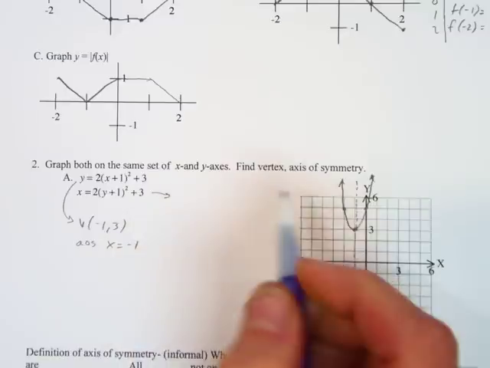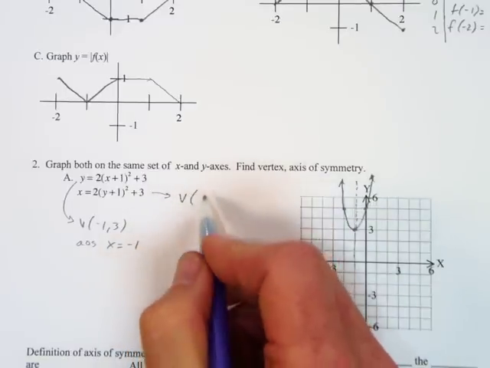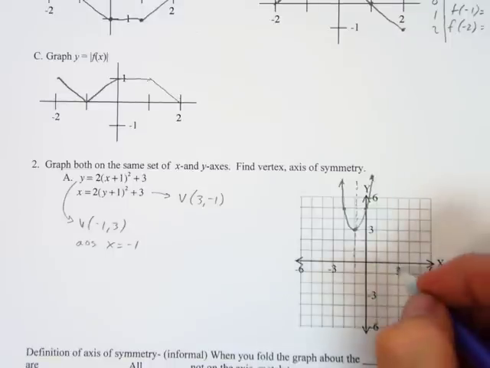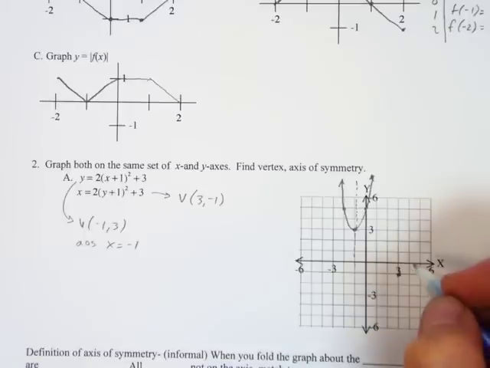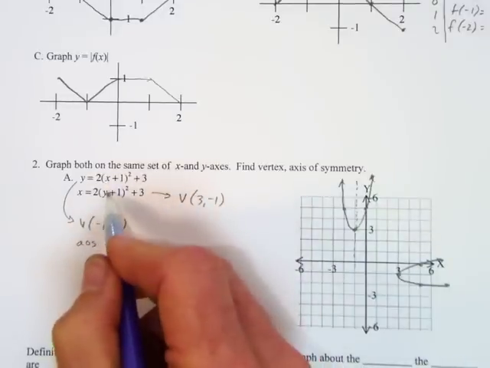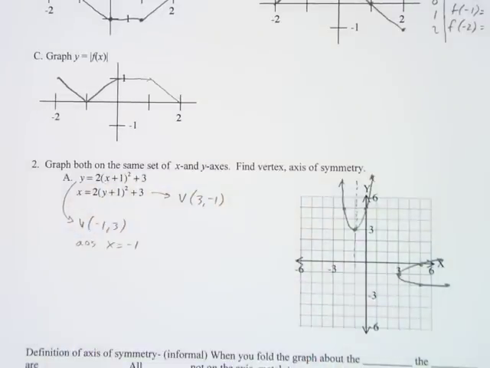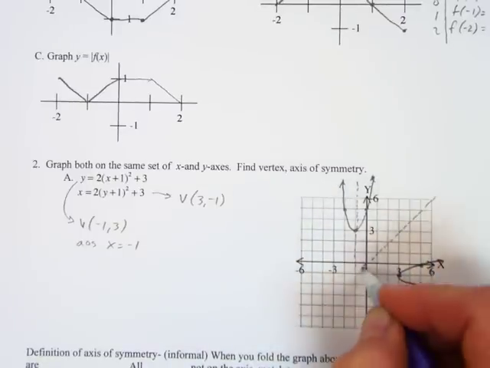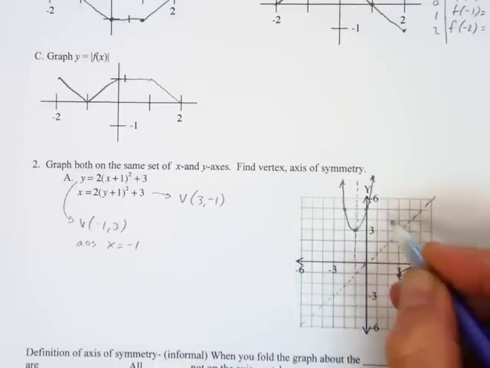What is this doing? This time we have a vertex that's going to be at 3, negative 1. One way you could do it is plot some values here. Let's say I plugged in y equals 0, then I'd get x is 5. Or y equals negative 2, and I'd get x is 5. What do you notice about these graphs? Well, the x and y values are switched. What did we talk about last time? When you switch the x and y values, it's going to be a reflection about the line y equals x.